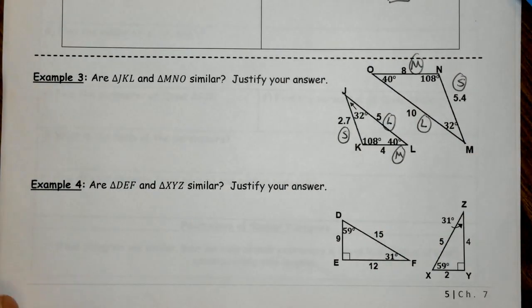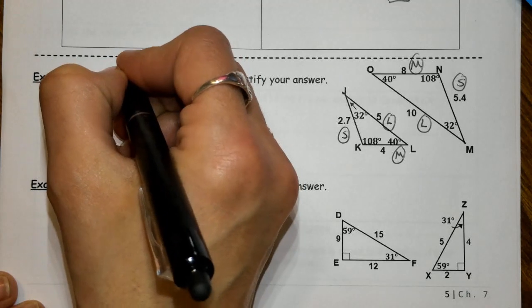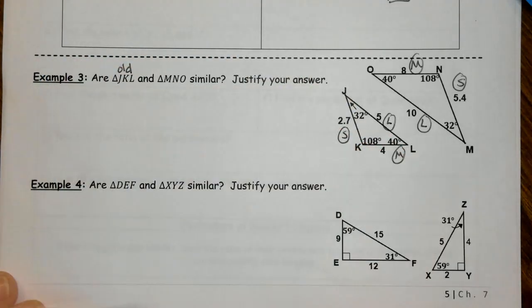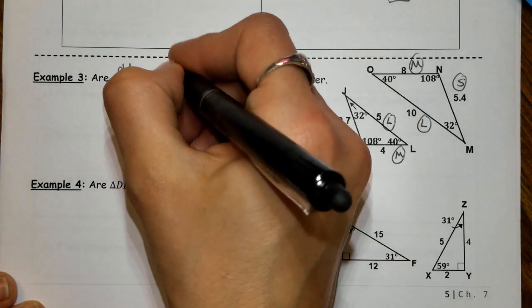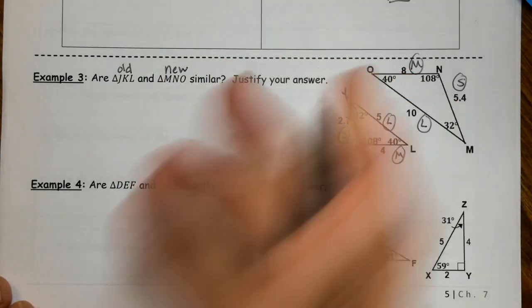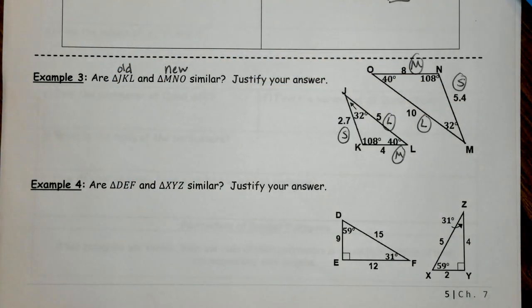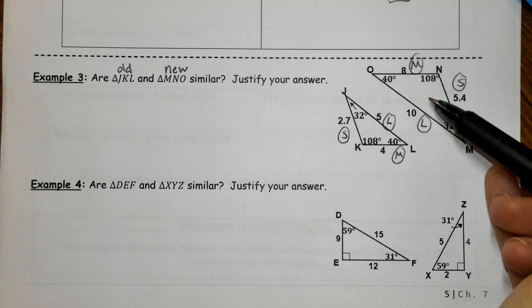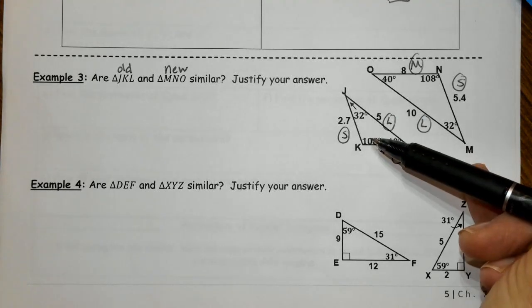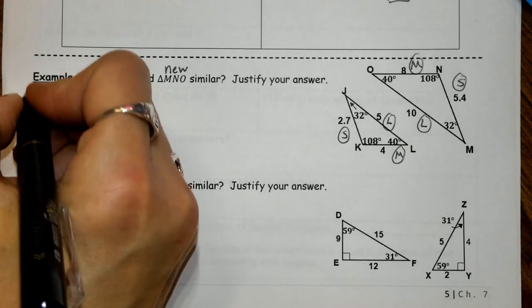And we are going to treat triangle JKL as the old, or the OG, the original. It's the first one we write. And then MNO as the new, and we're just going to practice that. So we're going to be putting triangle MNO in the numerator and JKL in the denominator. Let's take a look at the small sides.